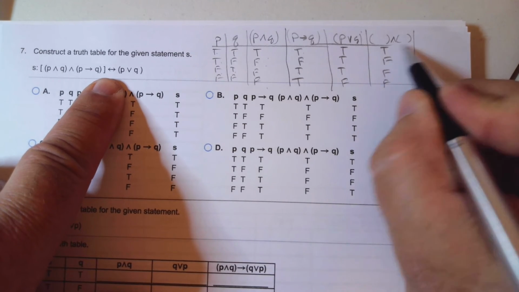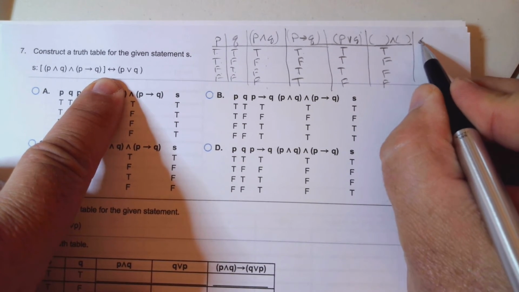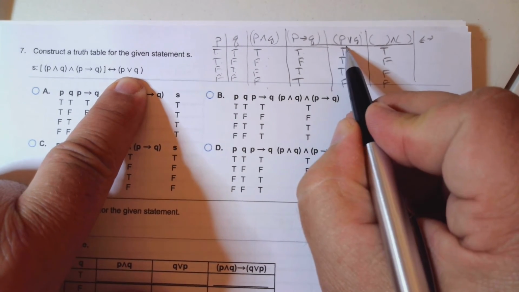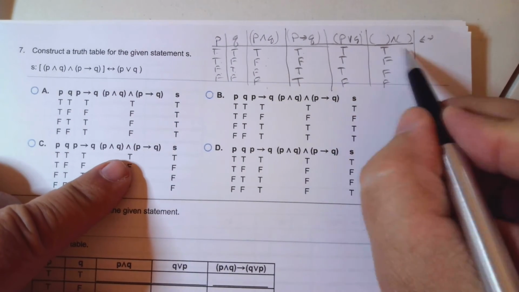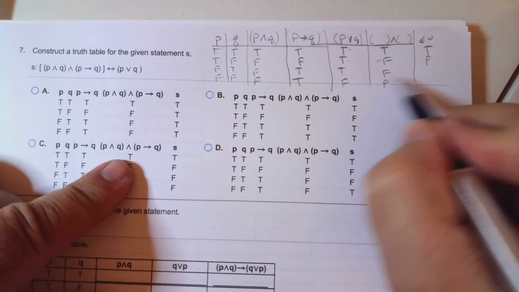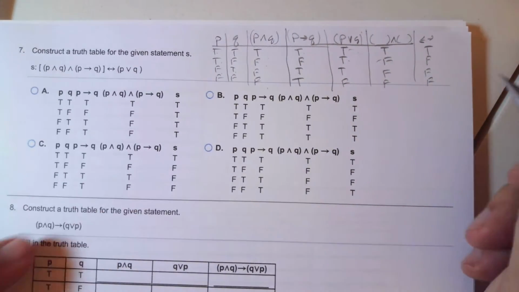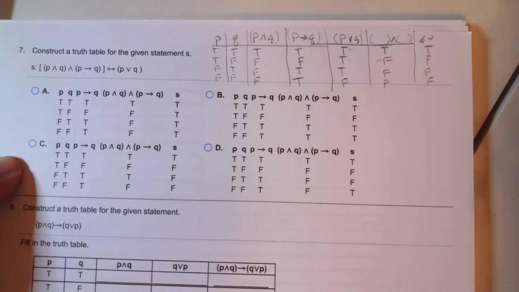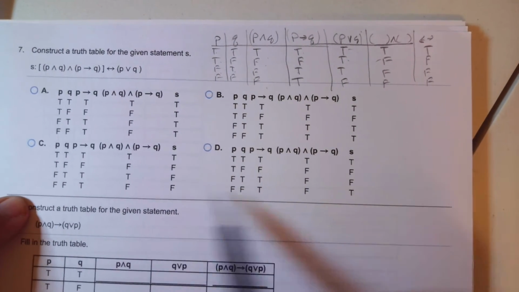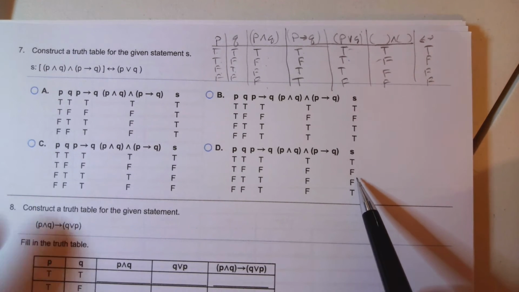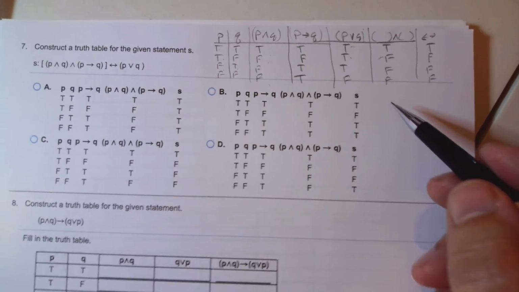Now, this one with the biconditional with this or statement. The only way it can be true is if they're both true. Anything else is false. So true, false, false, false. True, false, false, false. True.